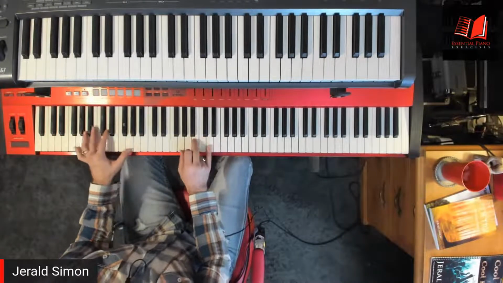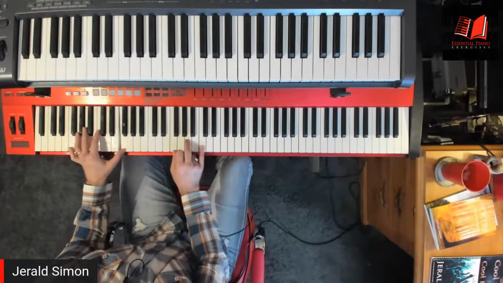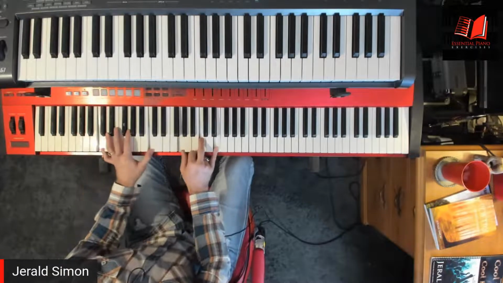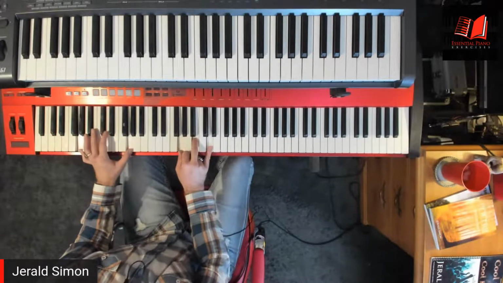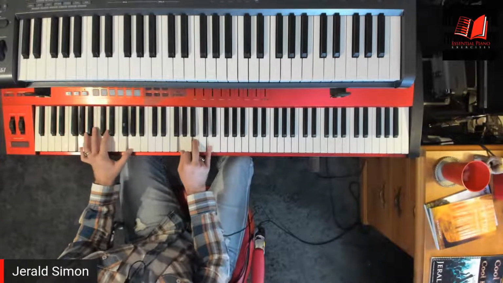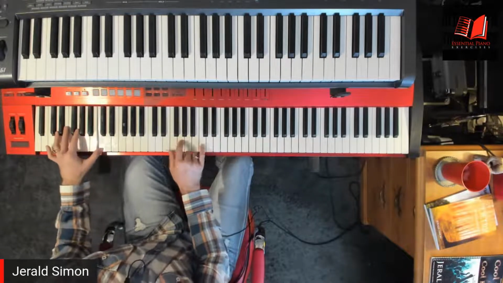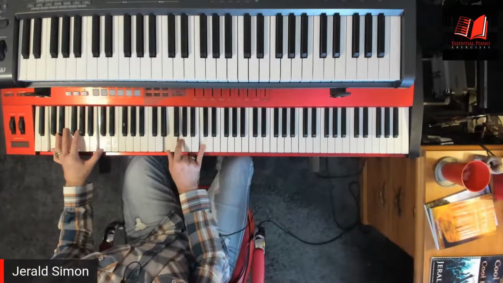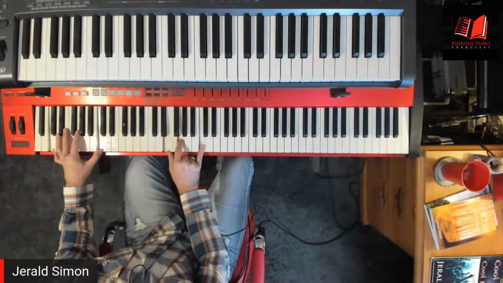We're just taking 3 chords. That's it. C major, G major, F major, G major, C major. That is all we are doing.